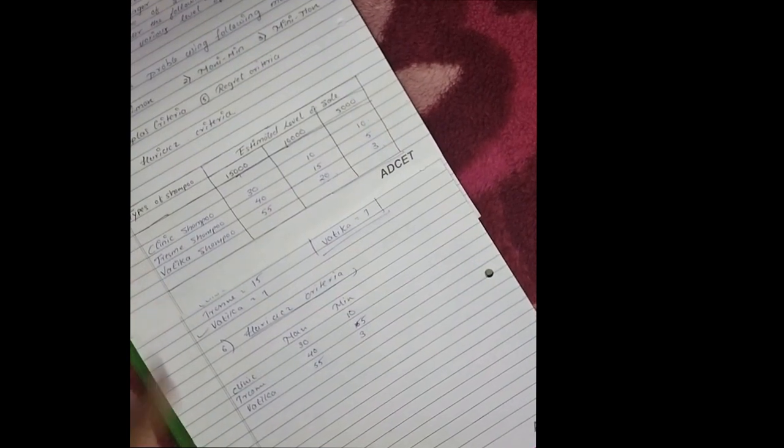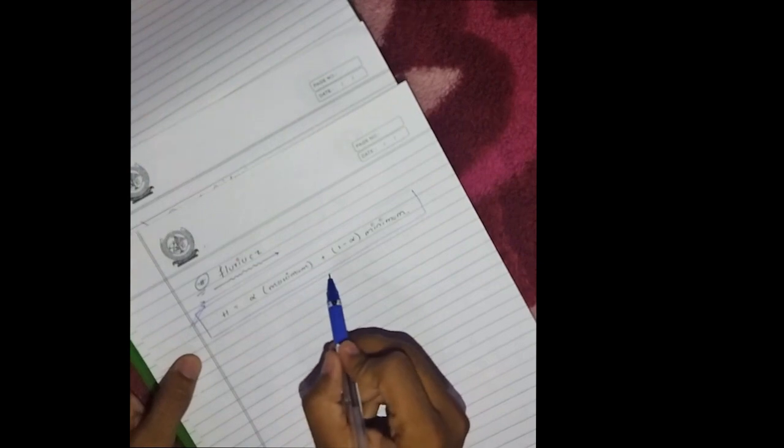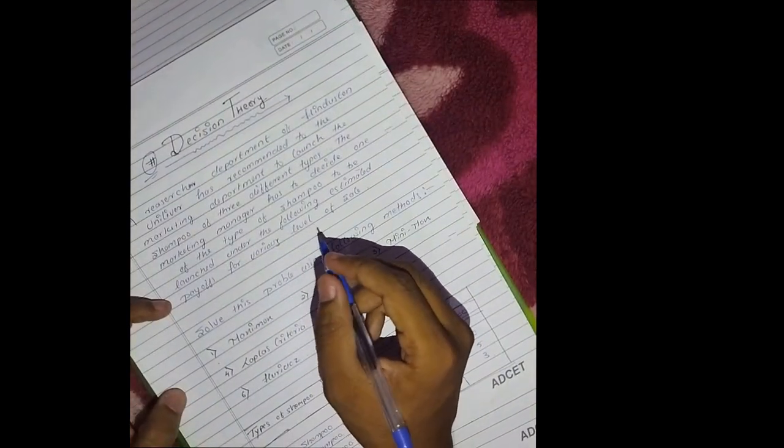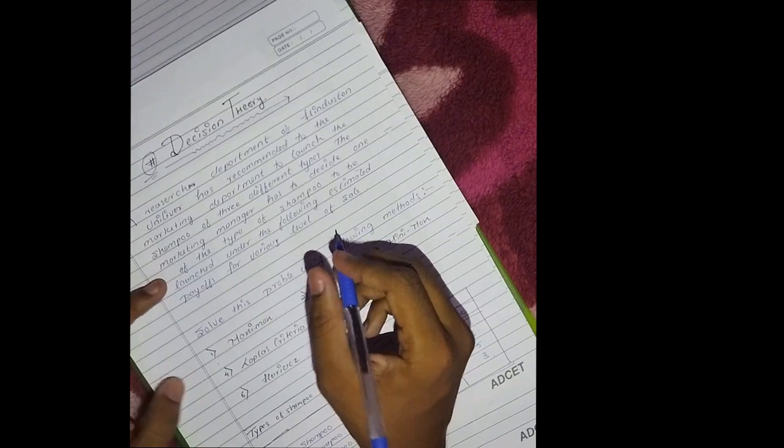Now what we have to do, we have to solve this using one formula. This is the formula of the heuristic method. The value of alpha would be given in the question. Here the value of alpha is 0.4.